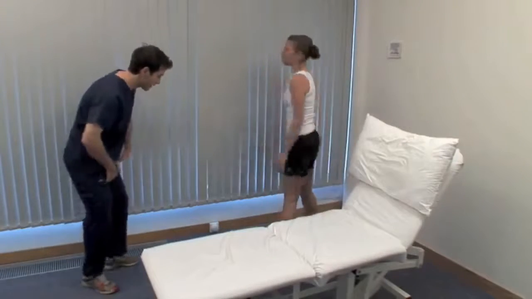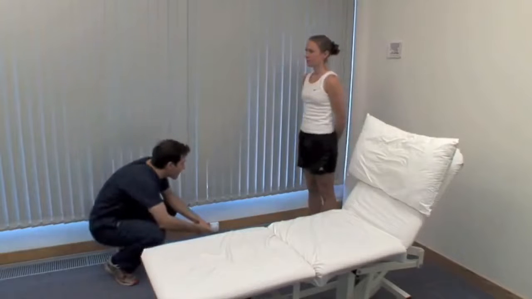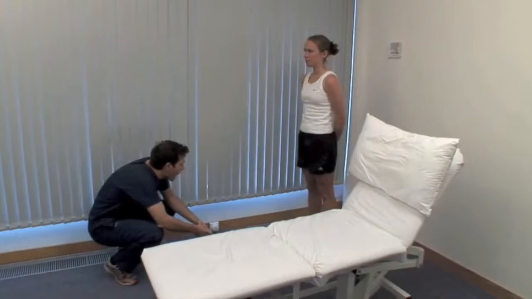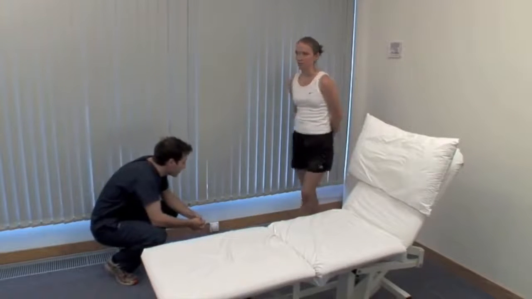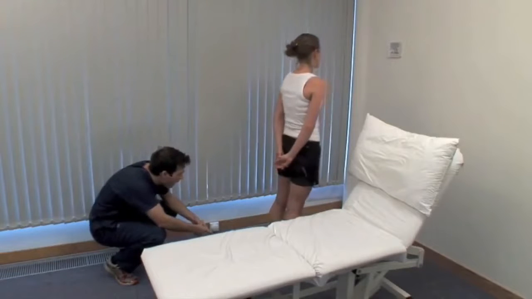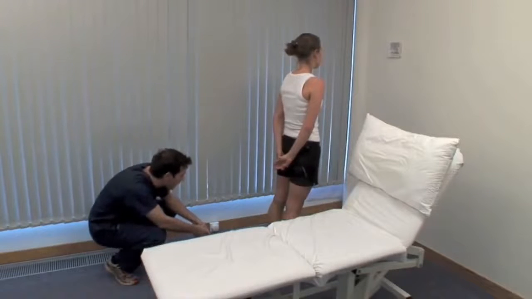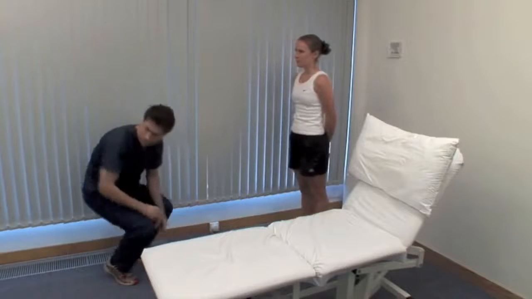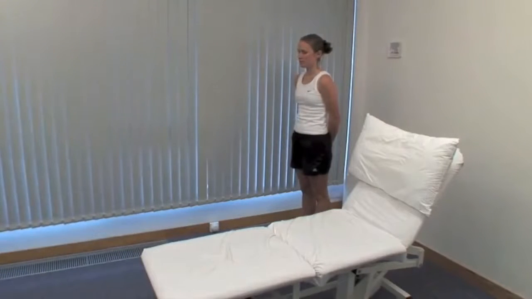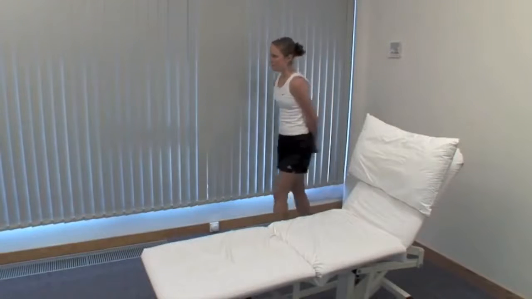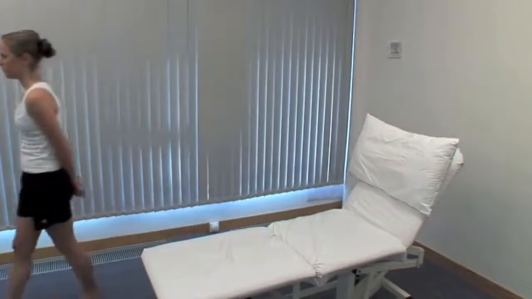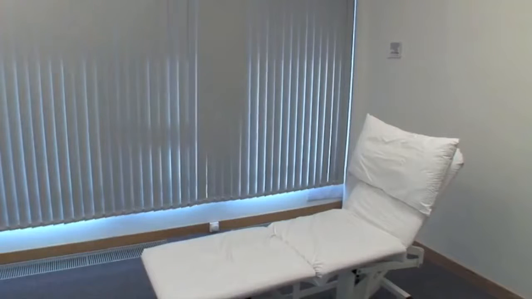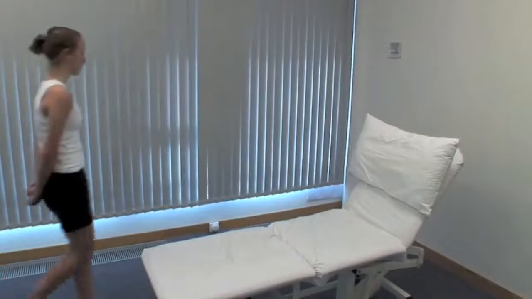And just face me. Inspect the legs with the patient standing and walking. Look for scars, sinuses, redness or rashes. Look for abnormalities of posture and common deformities such as genu valgum or varum. Particularly look for quadriceps muscle wasting. Now can you walk towards me, turn and walk back? Look for gait asymmetry and at what happens to the knee during the stance and swing phases.